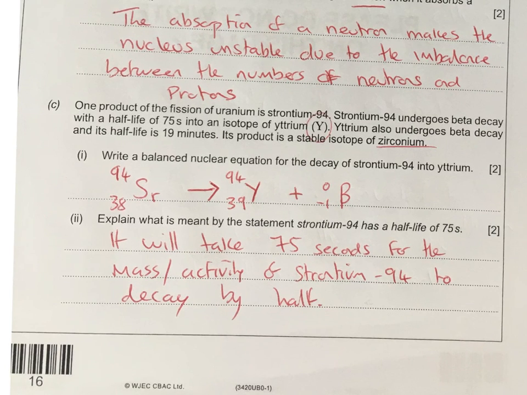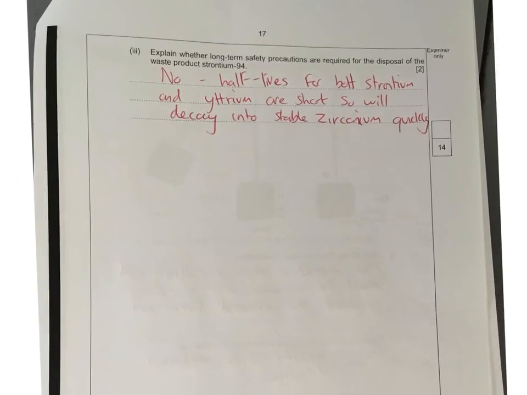Explain what is meant by this statement. It's got a half-life of 75 seconds. So for 2 marks, it's the half-life definition. It will take 75 seconds for the mass/activity of Strontium-94 to decay by half. Don't lose those 2 marks.